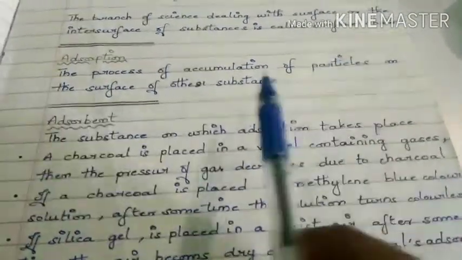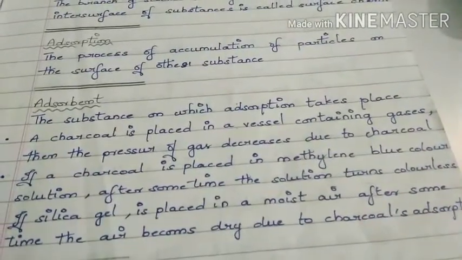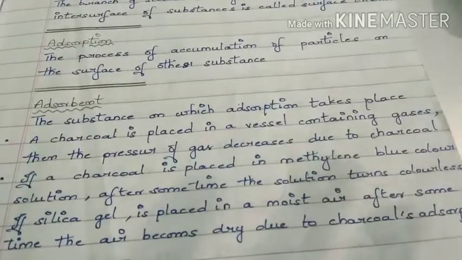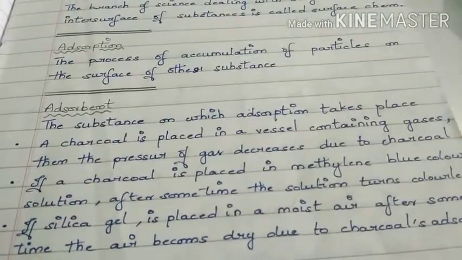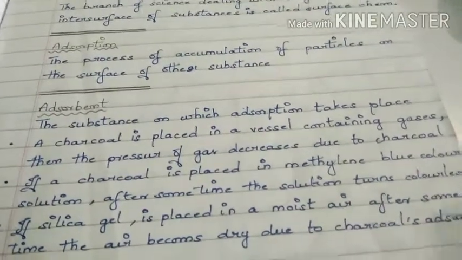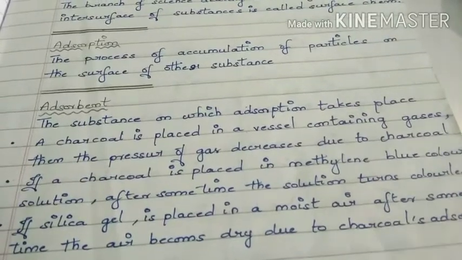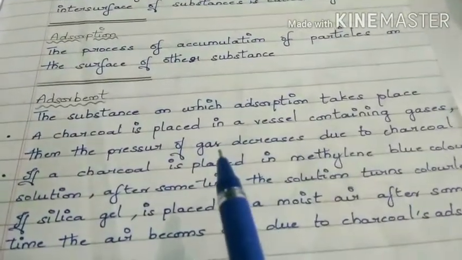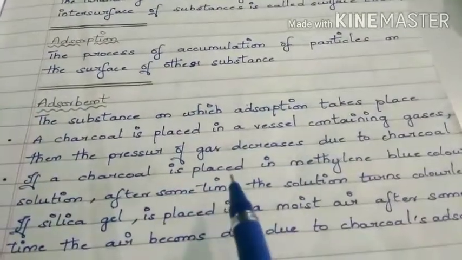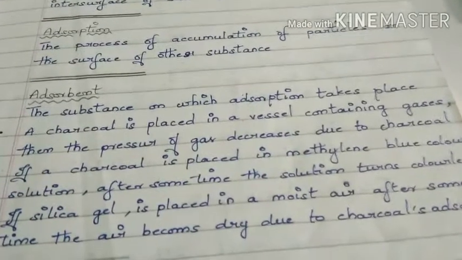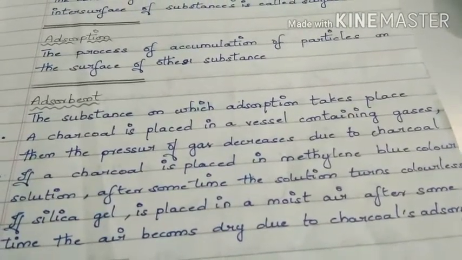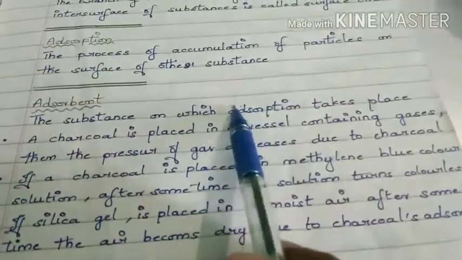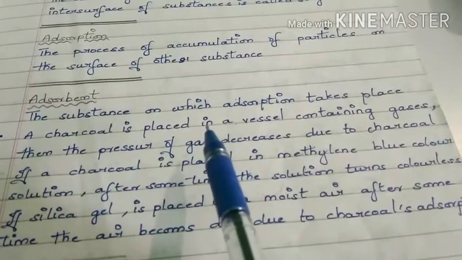Adsorbent and adsorbate. The substance on which adsorption takes place is considered as the adsorbent. For example, if you apply paint on a wall, the paint is attached on the wall, not the wall attached on the paint. So that wall is considered as the adsorbent. And one more example: if you write with a pen on paper, then the ink is attached on the paper. That means paper is the adsorbent and ink is the adsorbate.